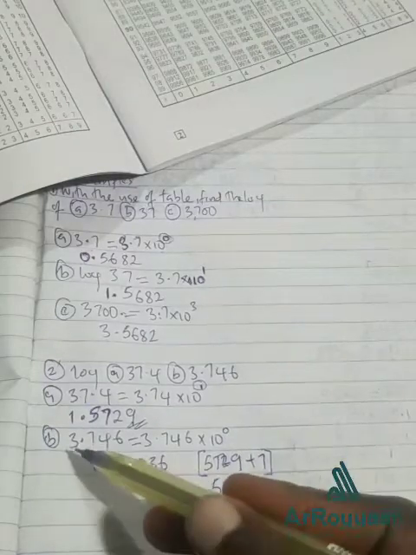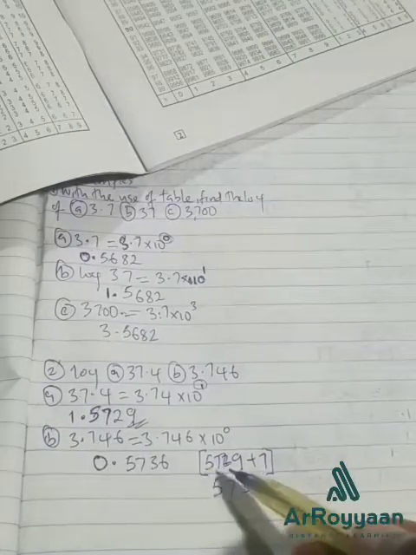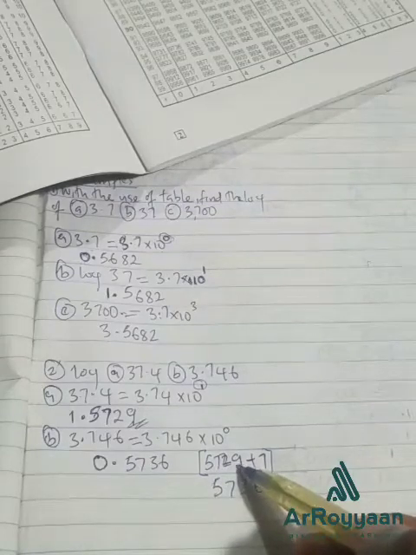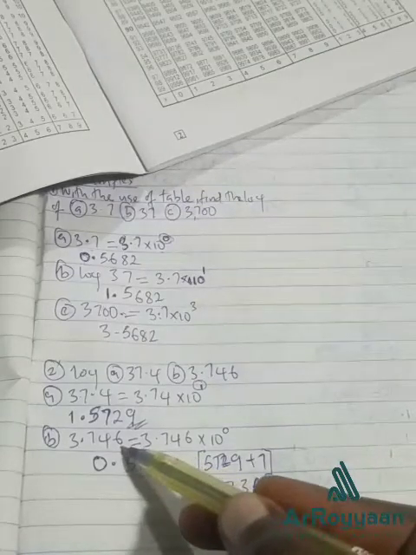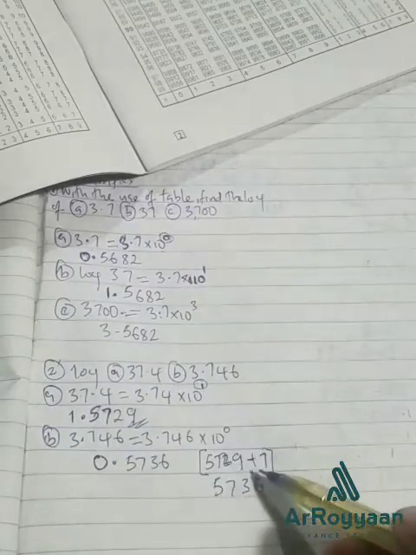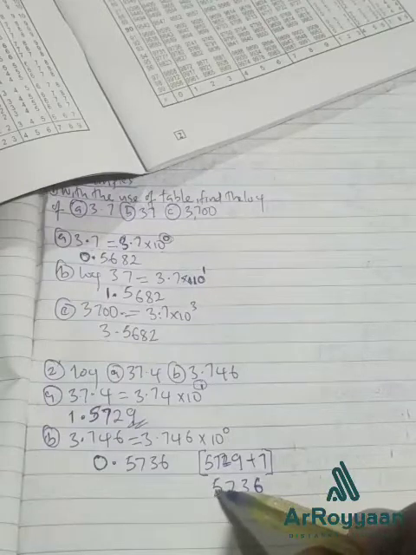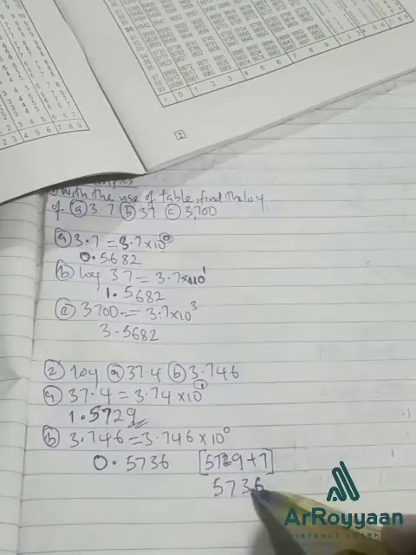So our 37 under 4 gives us 5729. When we look for our difference under the table, we have 7 there, so we have to add it to the 7. That will give us 5736.